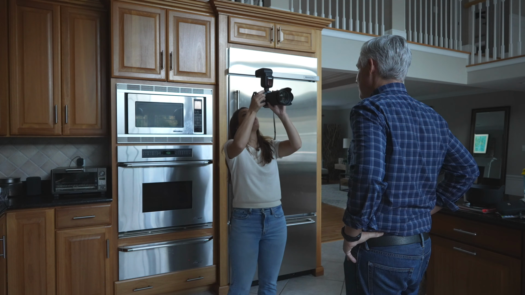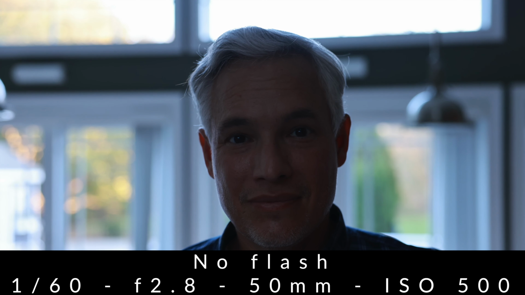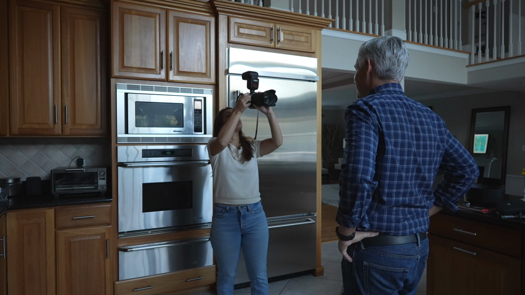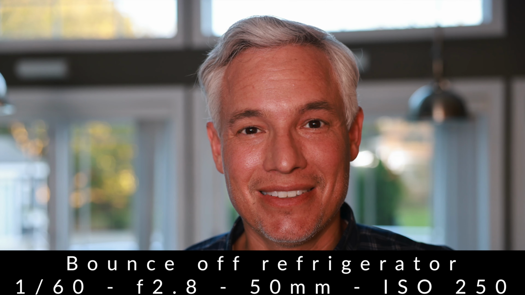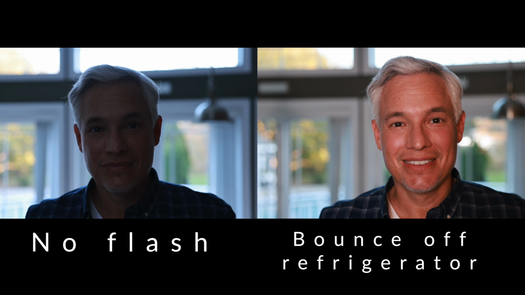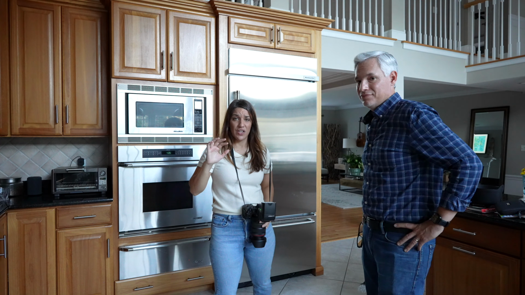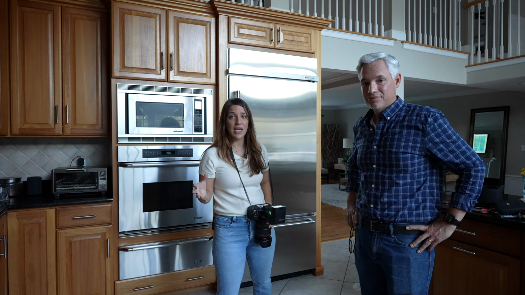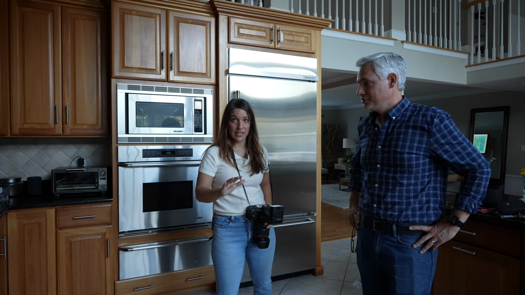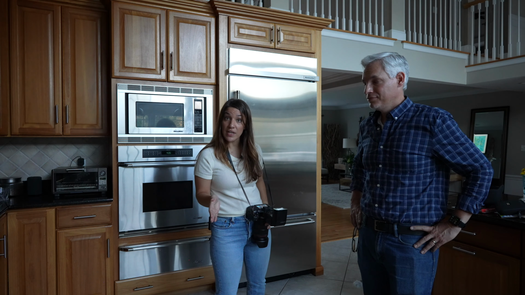I'll first without. And now with. And you can see that the light is a strange color, and it's darker on one side of his face and lighter on the other side of the face, and you're just not getting that consistent bounce flash beautiful light that you want. So be mindful of the surface, and you may be surprised.